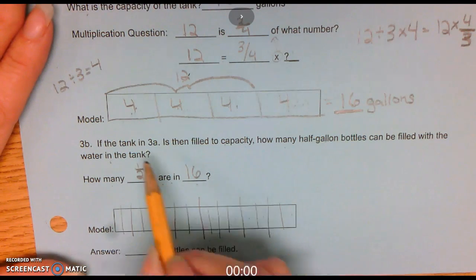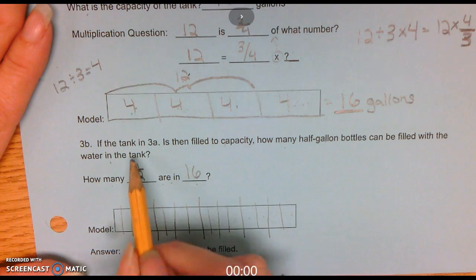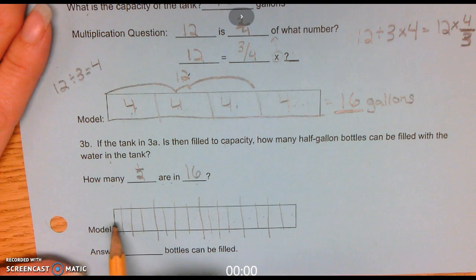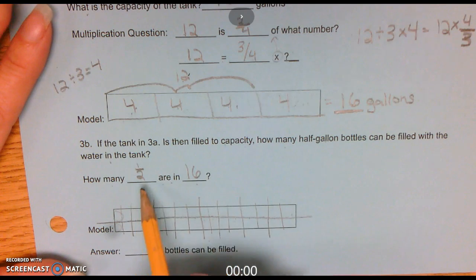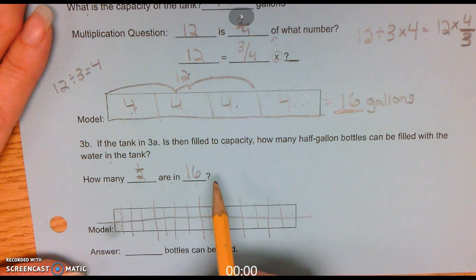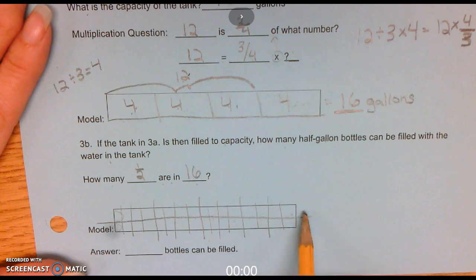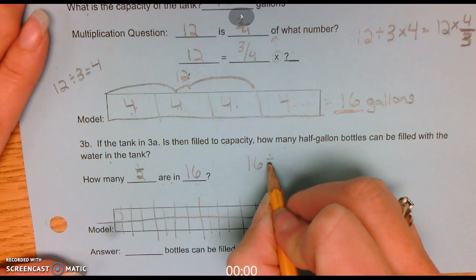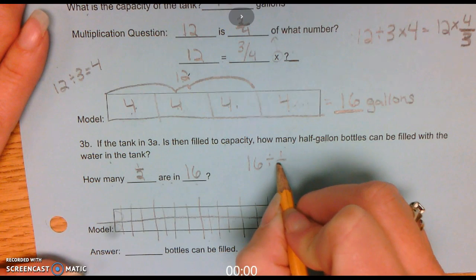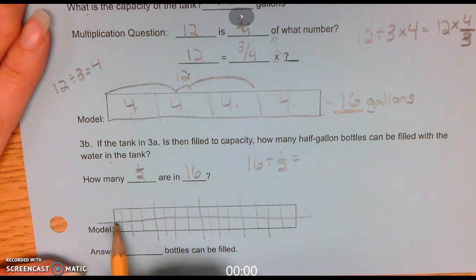And then if I'm thinking about taking those 16 gallons and cutting them in half, I could just cut across here. And now this is a half gallon and this is a half gallon. So I need to count how many halves are in 16. So thinking about it division-wise, what I just did there was I took 16 and divided it into halves. And then I could count up how many halves are there.